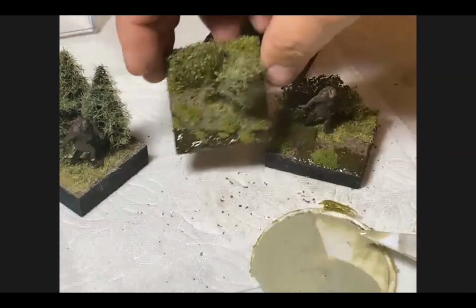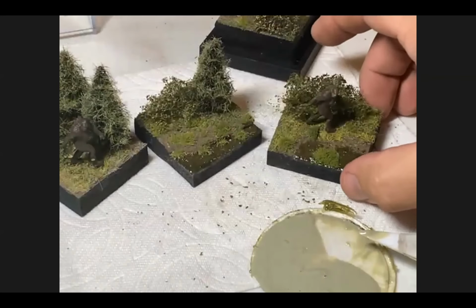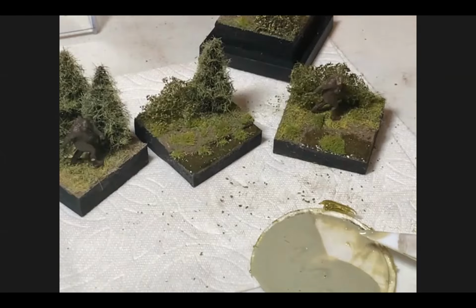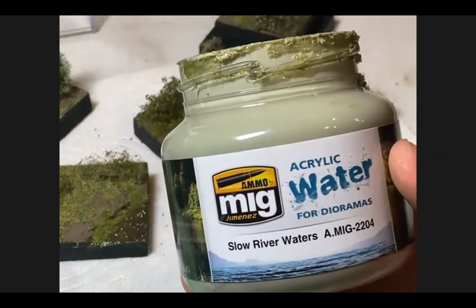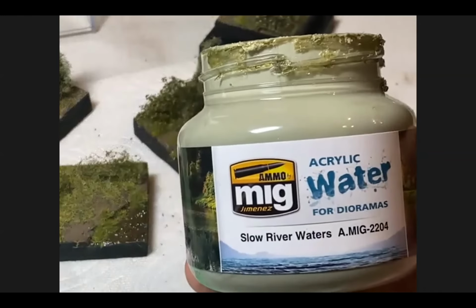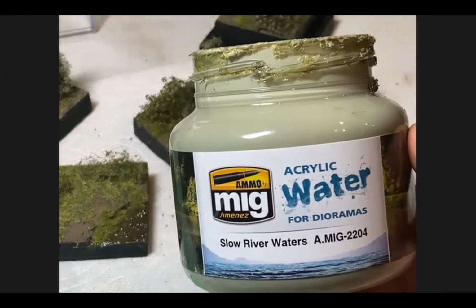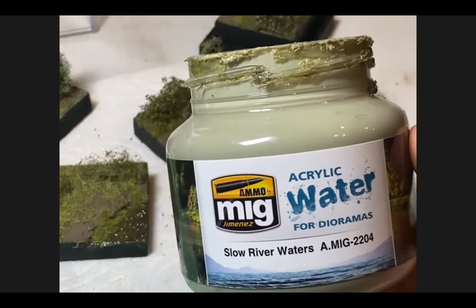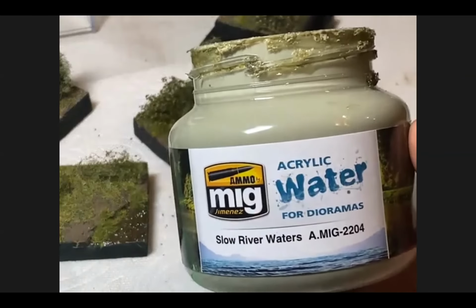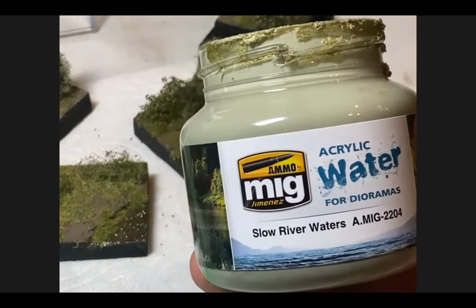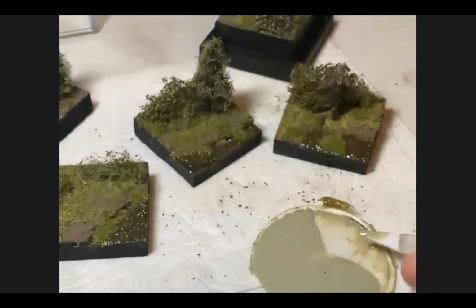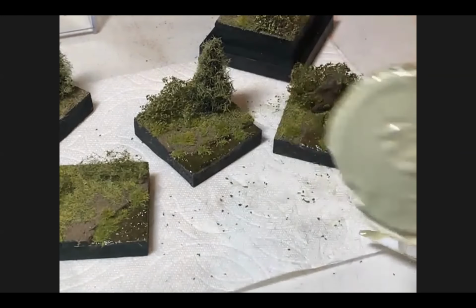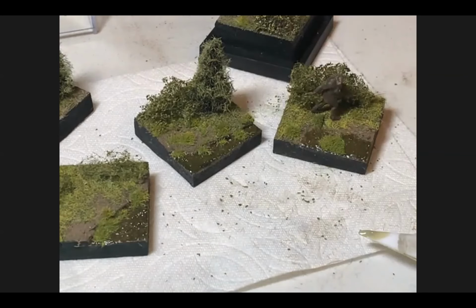So that adds a nice little shimmer to them. I thought it was kind of cool to add that little water to them. What was the product again? It is MIG acrylic water for dioramas. And they have probably 20 different colors. They've got everything from Pacific Ocean blue to swamp brown to, yeah, slow river water. It's got kind of a green, mucky tinge to it. They've got running mud. They've got crystal clear water. So yeah, all sorts of stuff.